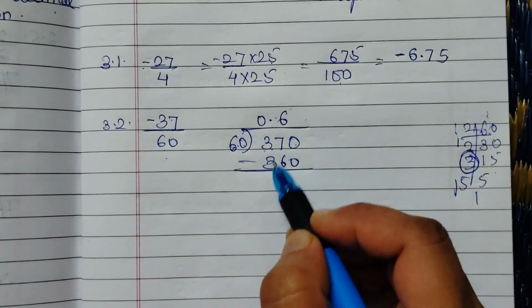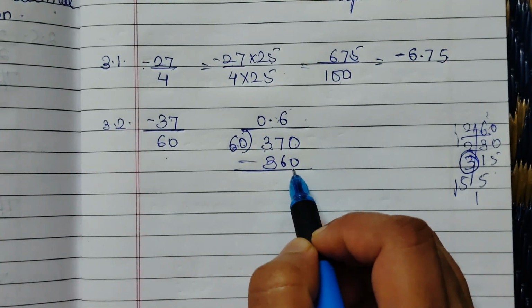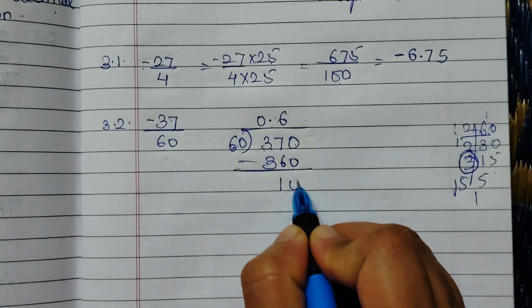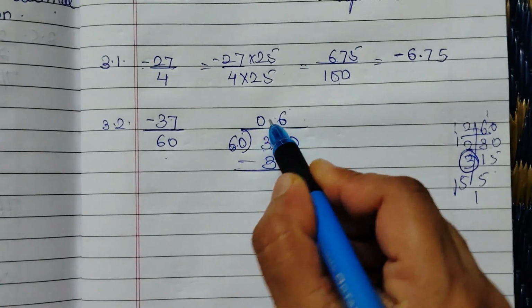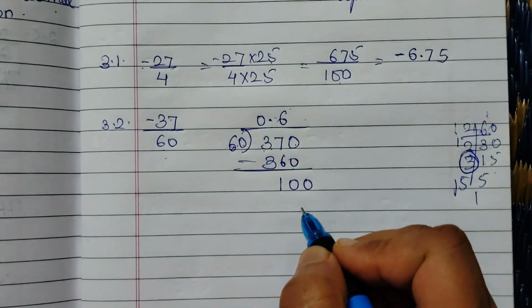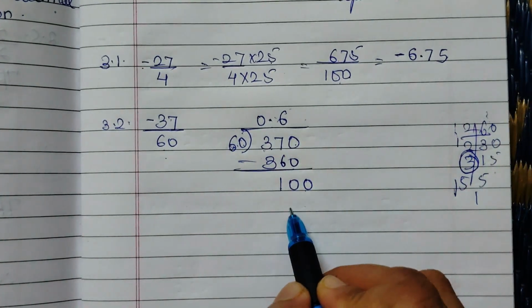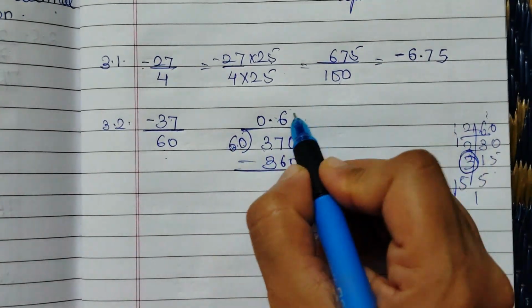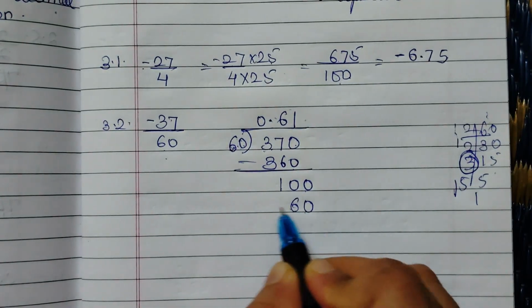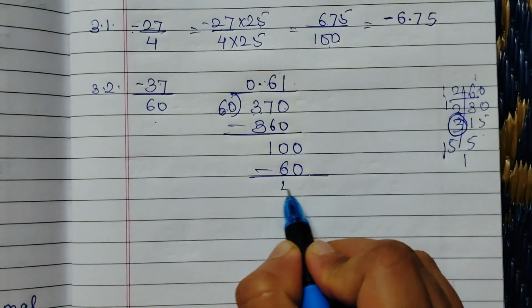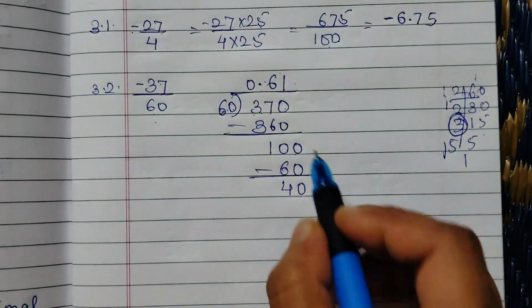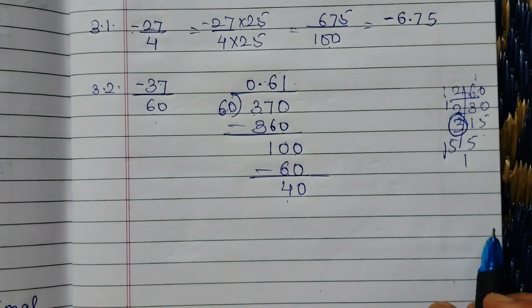I took 6 sixes are 36 and this 0 we gave here. When we subtract, we get 10. Already the point is there, so 0 will come, making 100. Now 6 twos are 12, so 120 would come. 120 is bigger, so I take 60 ones are 60. So 100 minus 60 is 40.